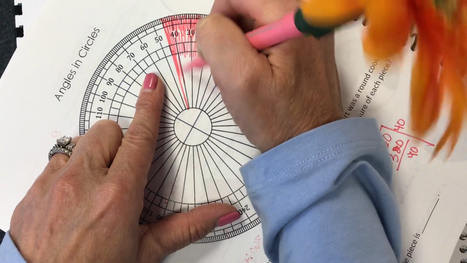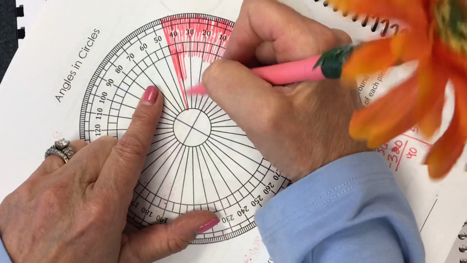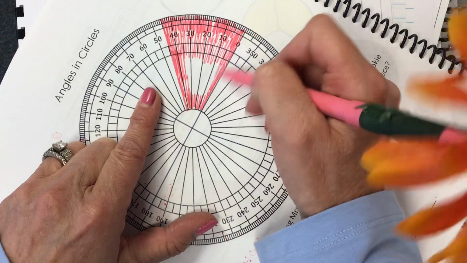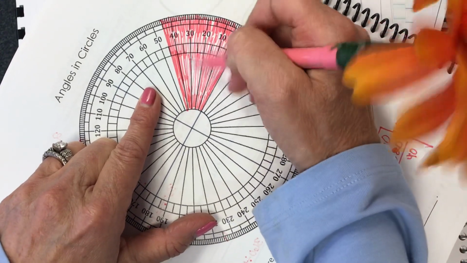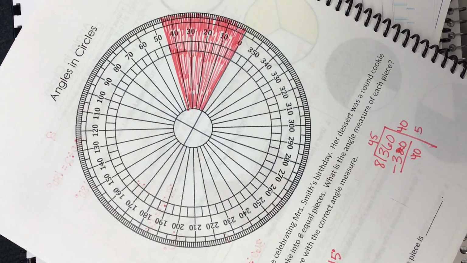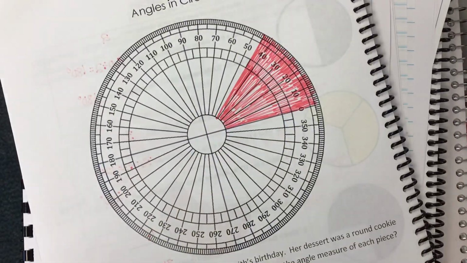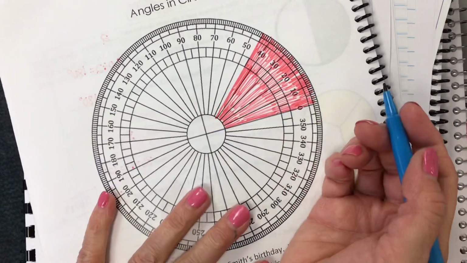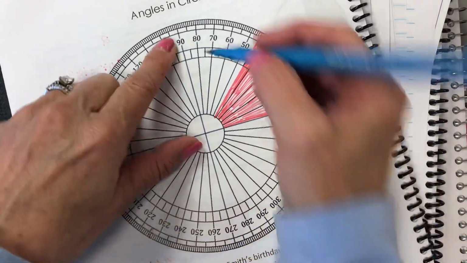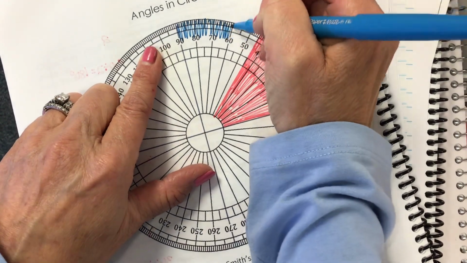Okay? So if your cake, you know, usually pizza comes in a circle divided into 8 pieces. If they're evenly divided, they would each be 45 degrees. Okay? Then do the next piece. So another 45 degrees. What will that take me to? From 45 to what? Sam? 90. And I don't have to do my straight edge, but I'm going to switch colors.